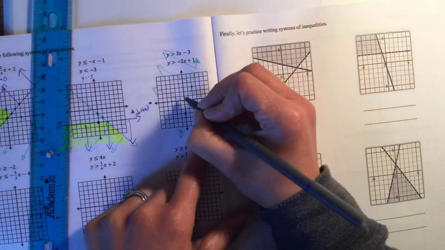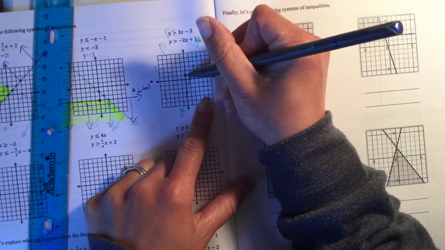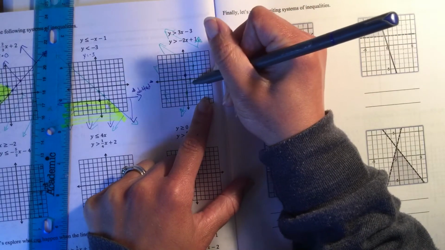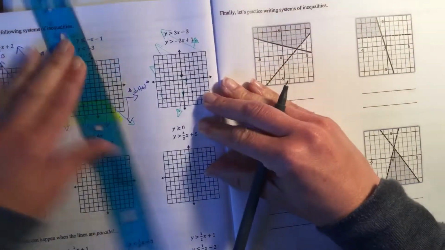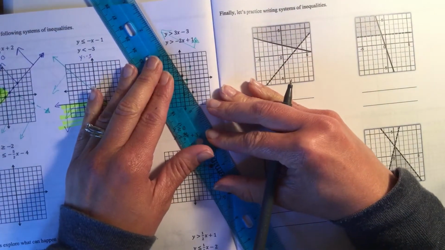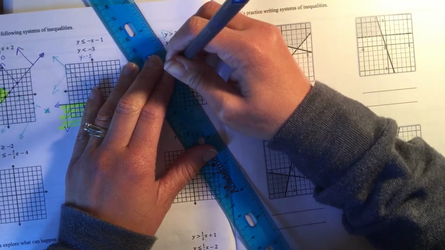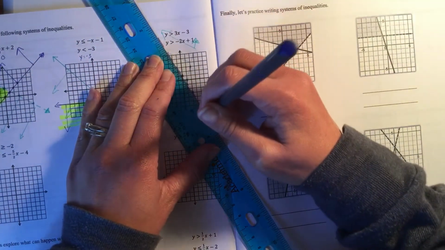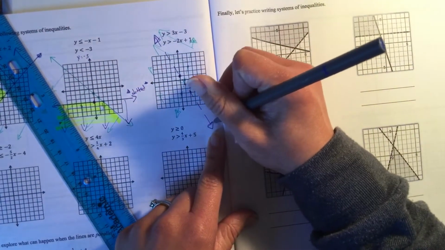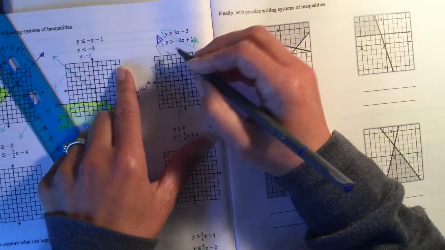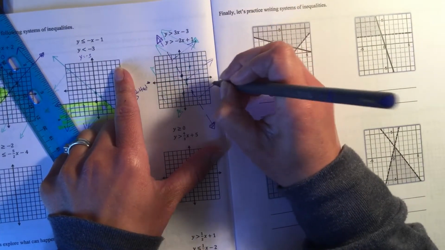Then my other one starts at +1, and it's a -2 over 1, so -2 over 1, -2 over 1. This one is also a dotted line. And then it is greater than, so my arrows, if I draw them off here, need to be going up.